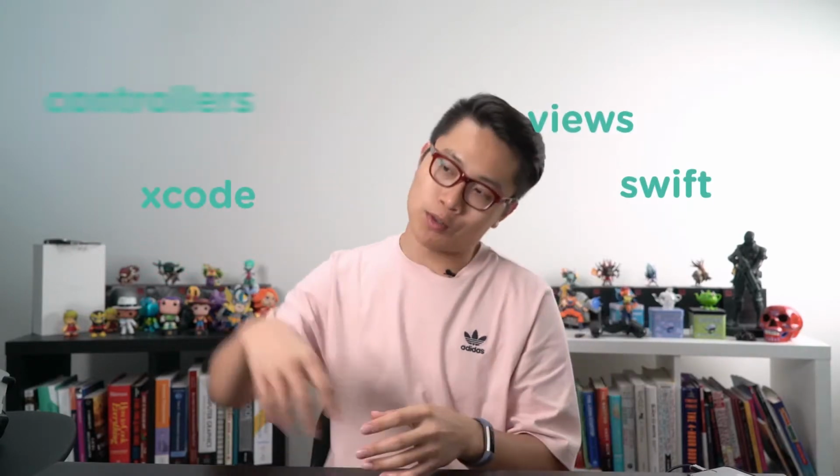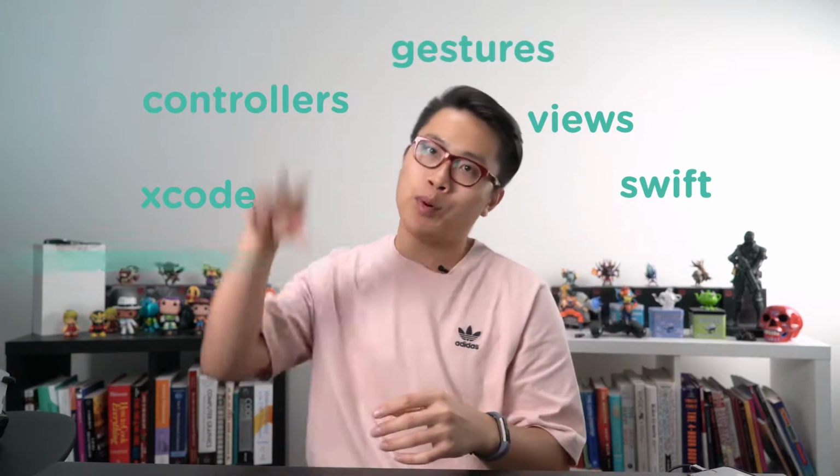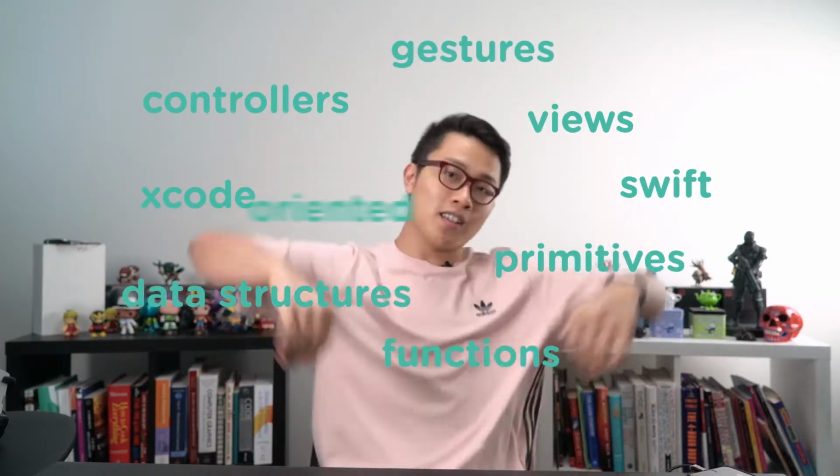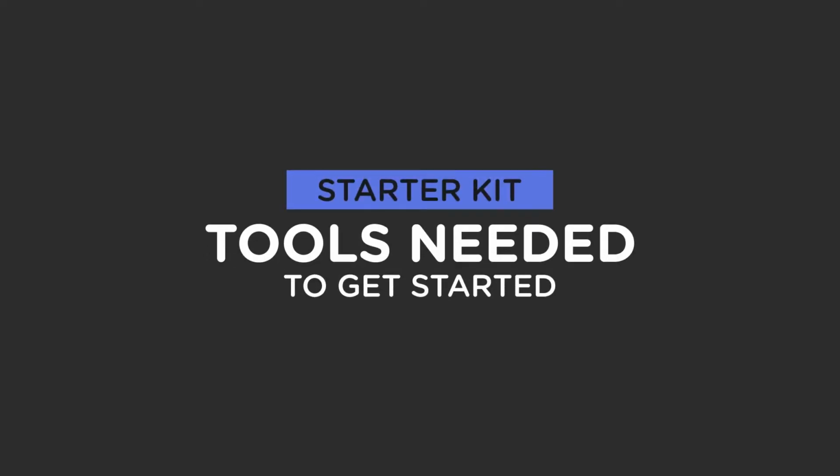We are gonna go through a bunch of stuff. Swift, Xcode, views, controllers, gestures, primitives, data structures, functions, object-oriented, it's crazy. But don't worry. We are gonna go through all of it, and I will be here for any questions that you guys might have. So what things are you gonna need to get started?